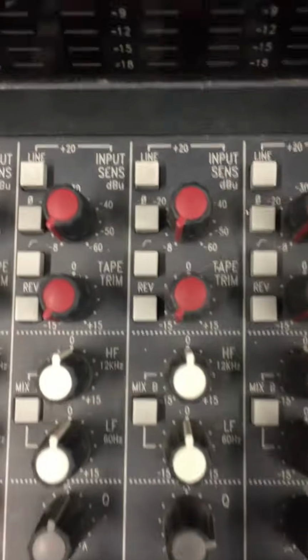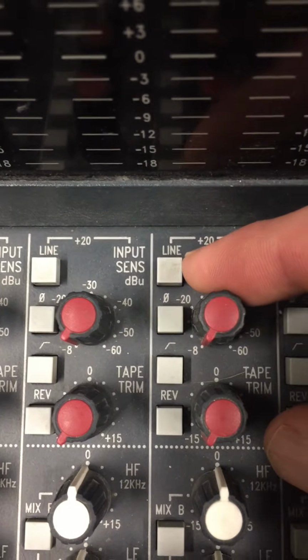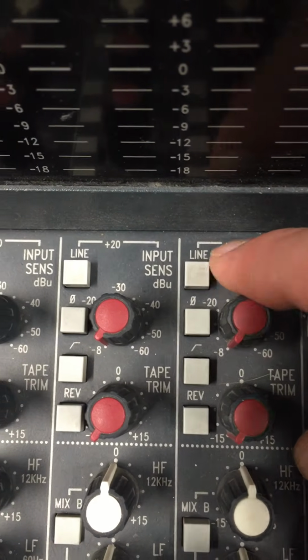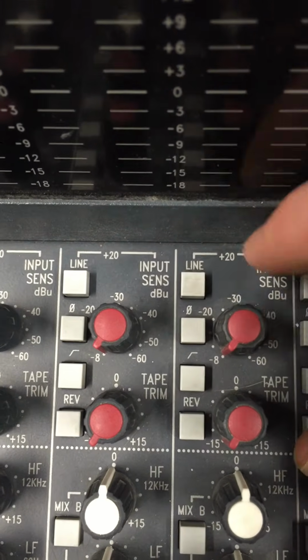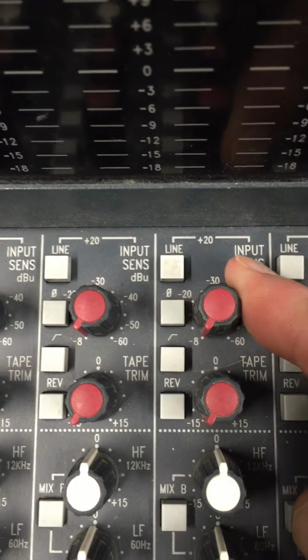So starting at the top of the channel, we have our line button, which allows us to switch between the line input or the mic input of the console. When it's depressed, it's for line. When it's up, it's mic. This is our input sensitivity, which is our preamp gain.